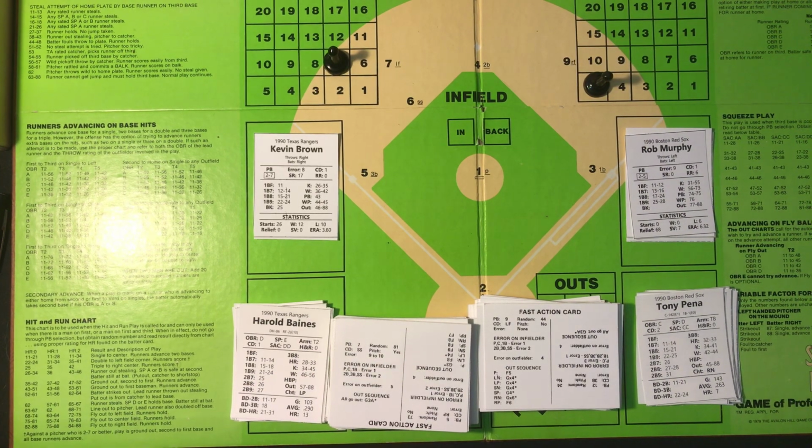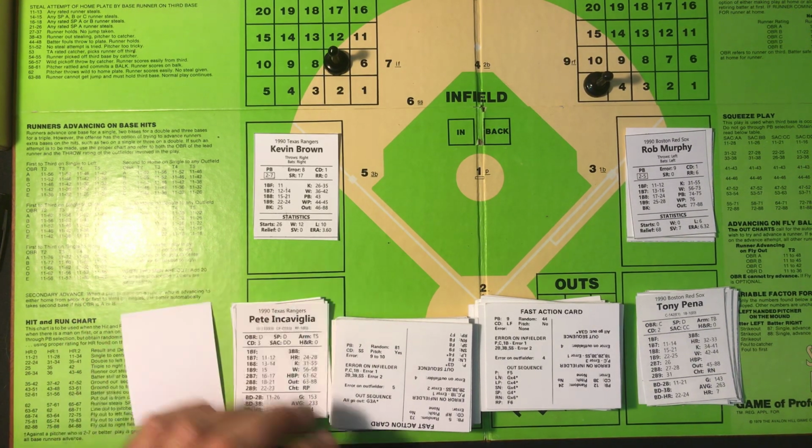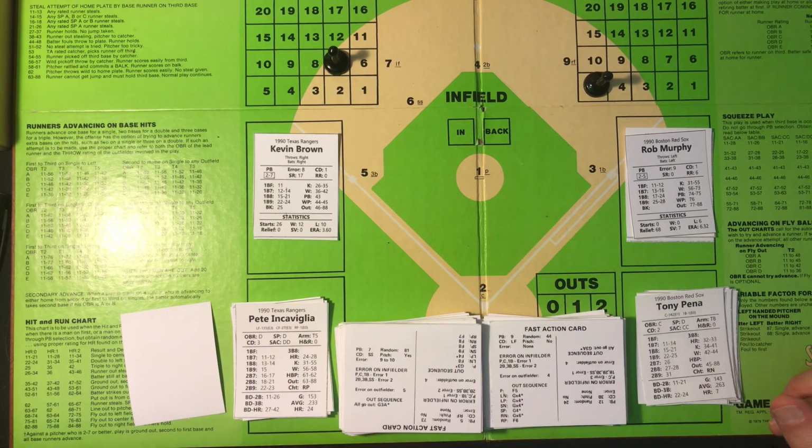Bases are loaded. So it's a single. It was a double intentional walk, and now a single loads the bases for the Rangers here in the bottom of the 8th. Rangers are on the verge of breaking this one wide open. It's 3-2 Rangers, but if they can hit a double right here and it clears the bases, then it becomes a 6-2 ball game.